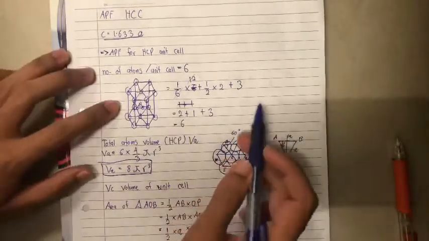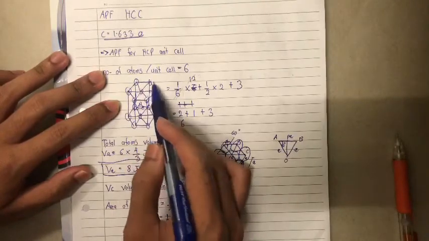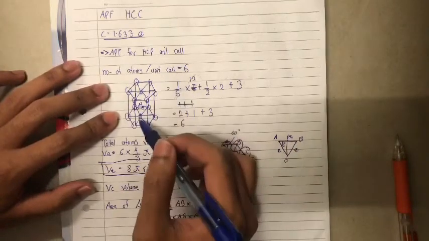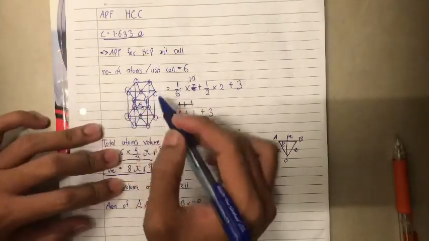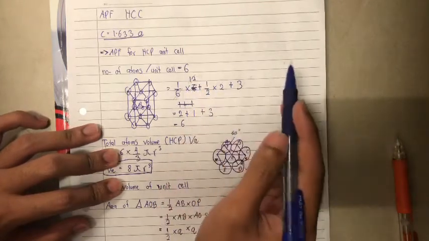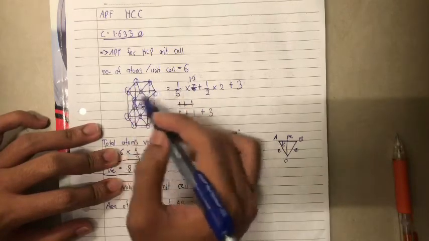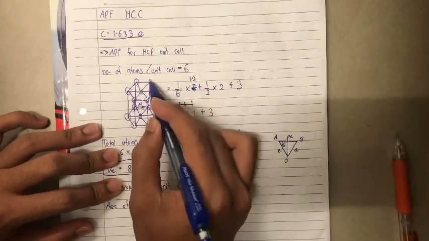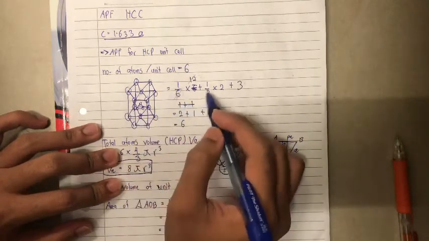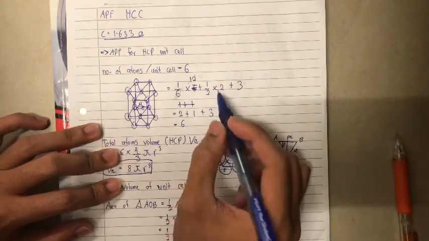So at the top side, we have 1, 2, 3, 4, 5, 6 atoms at the corner. So we have top and the bottom. In total, atoms at the corner, we have 12. At each corner we count 1/6 of an atom, and this applies at the top and the bottom.